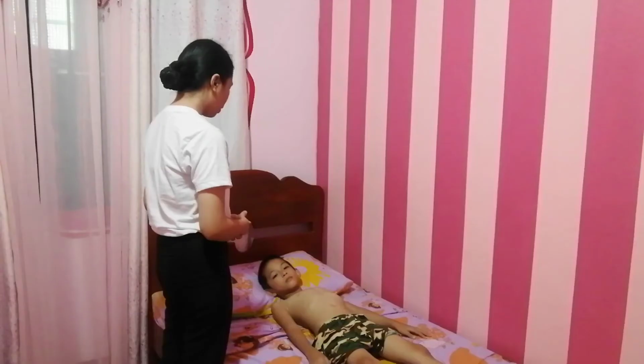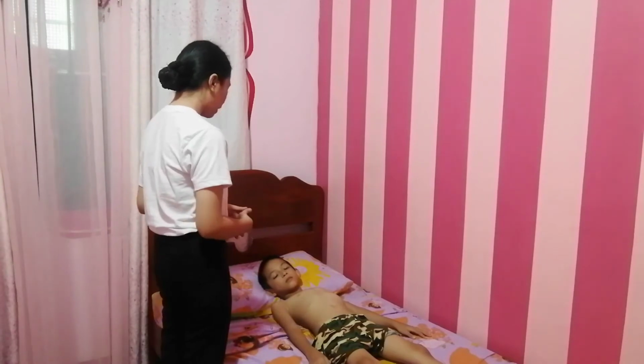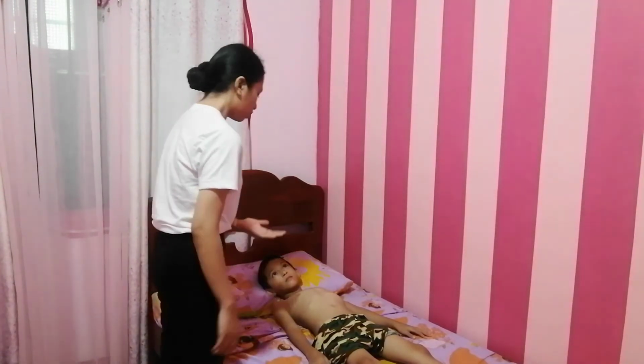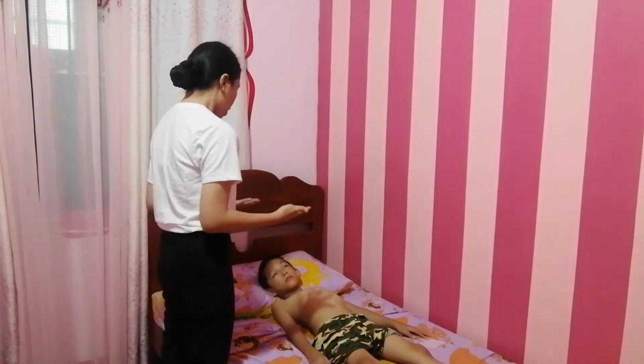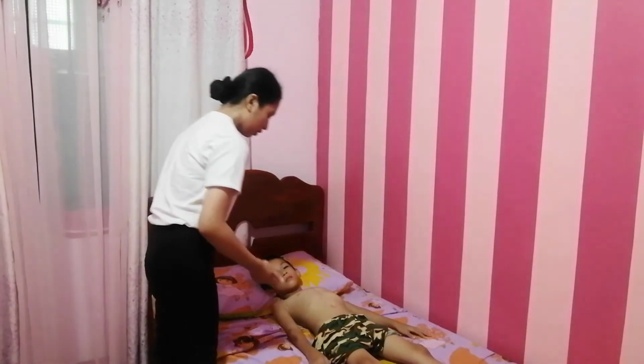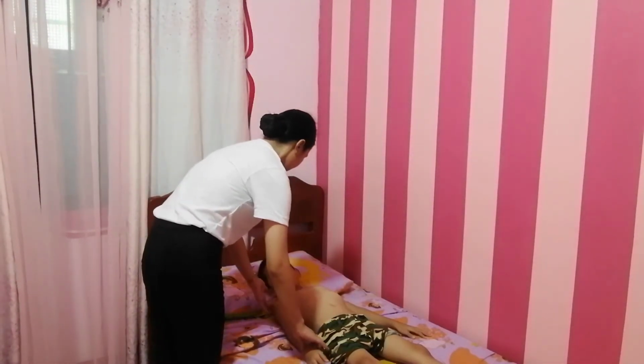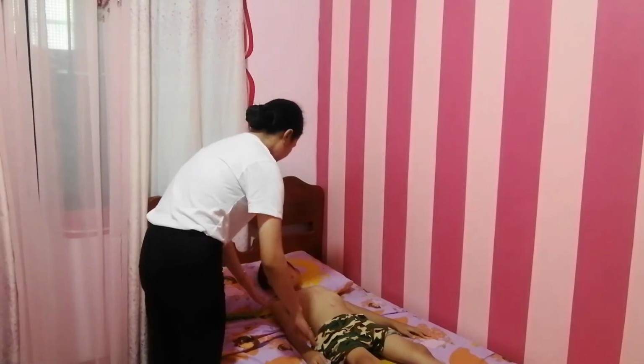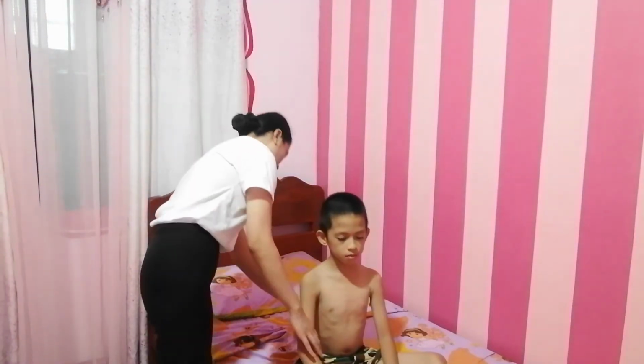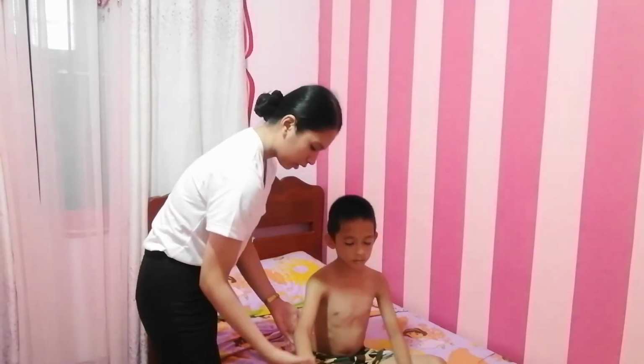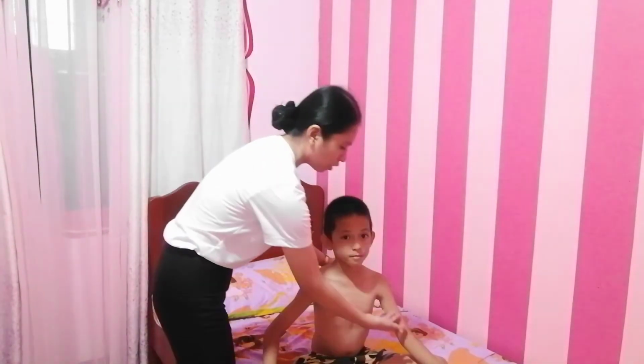Next, inspect and palpate the skin for lesions and sensitivity. Okay, sir, I will check and palpate your body to check for any lesions or sensitivity. Okay. Proceed, sir. Okay, I don't see any lesions.